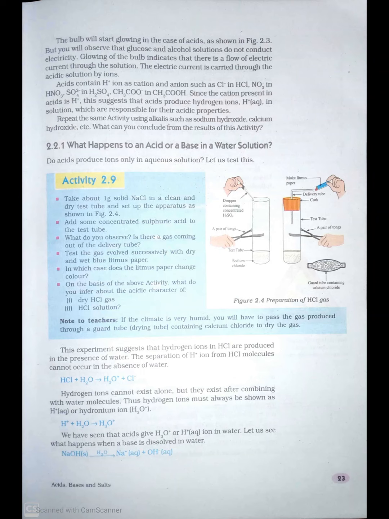Since the cation present in acids is H+, this suggests that acids produce hydrogen ions, H+, in solution, which are responsible for their acidic properties. Repeat the same activity using alkalis such as sodium hydroxide, calcium hydroxide, etc. What can you conclude from the result of this activity?